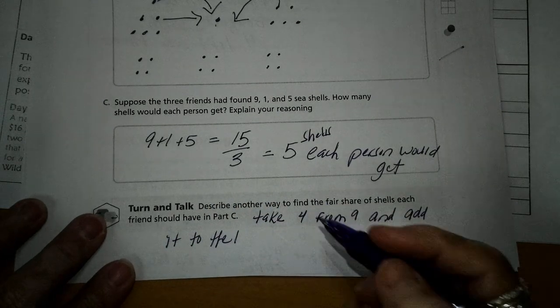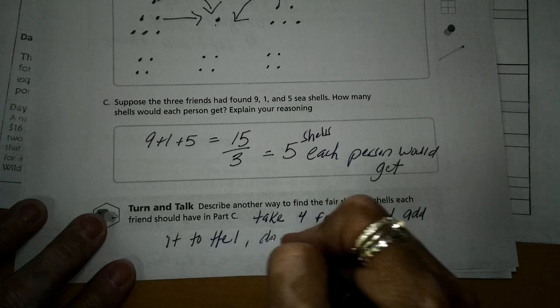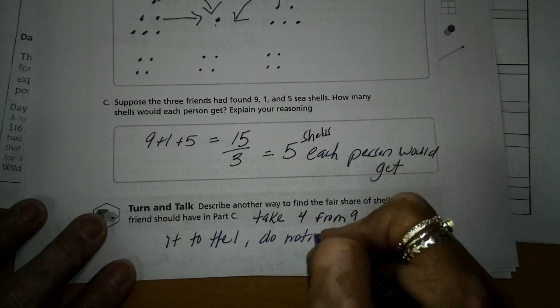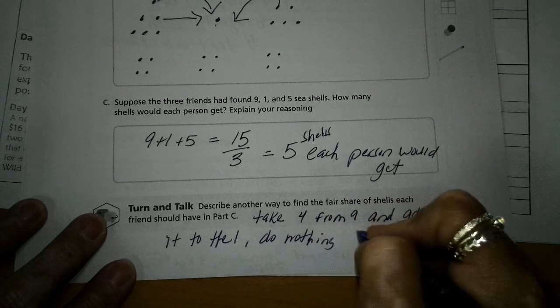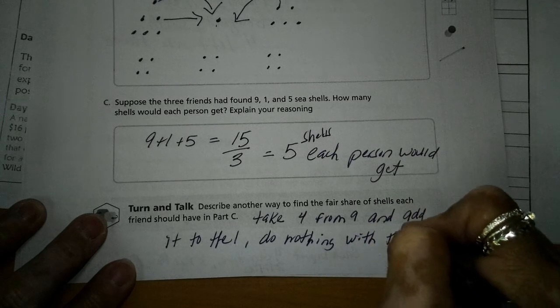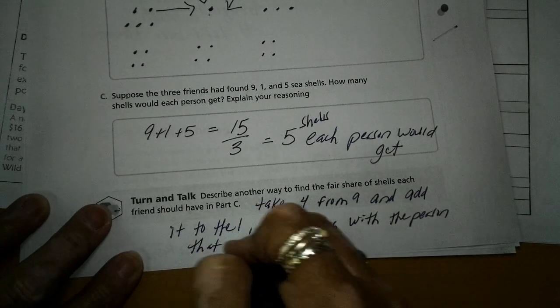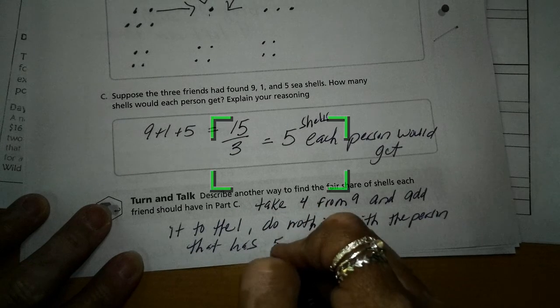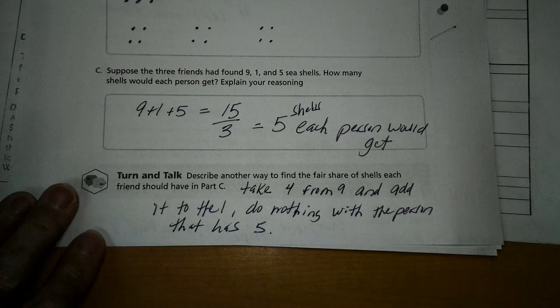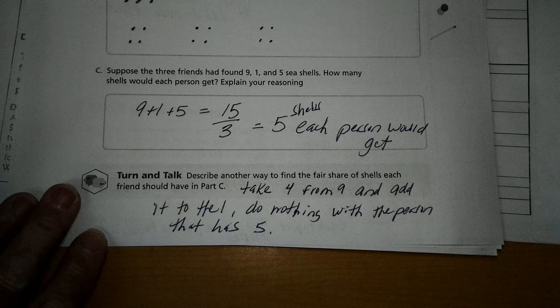We don't need to do anything to the 5, right? Do nothing with the person that has 5. So take 4 from the 9 and add it to the 1, and we do nothing to the person who has 5.